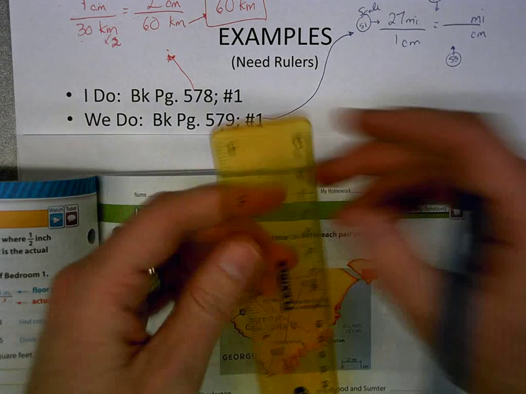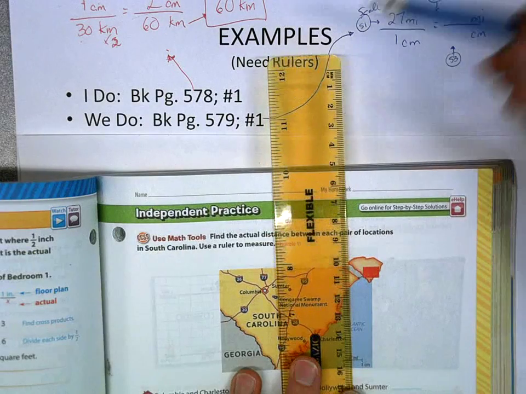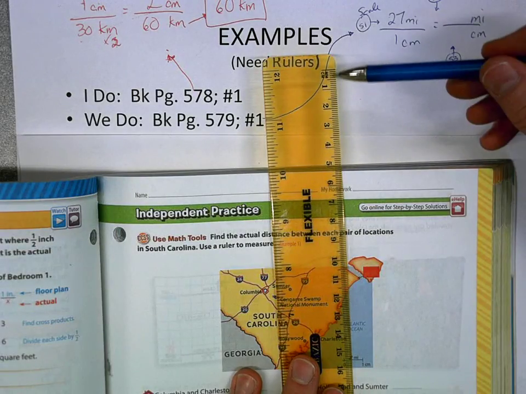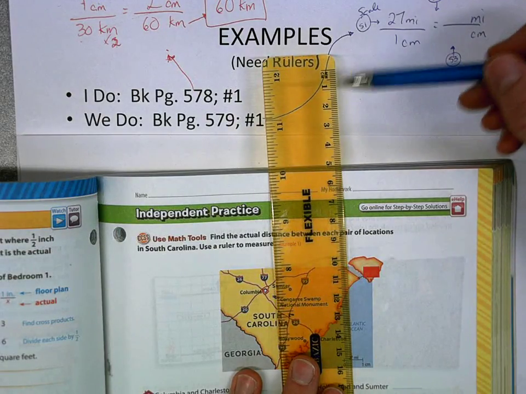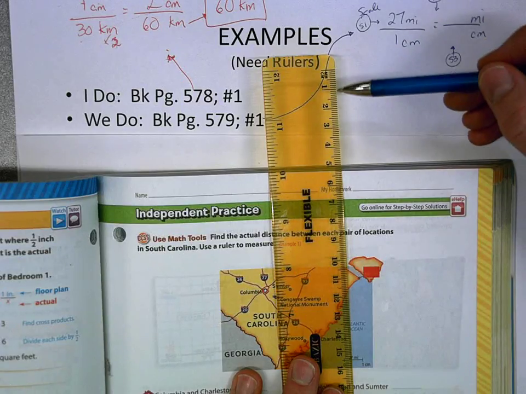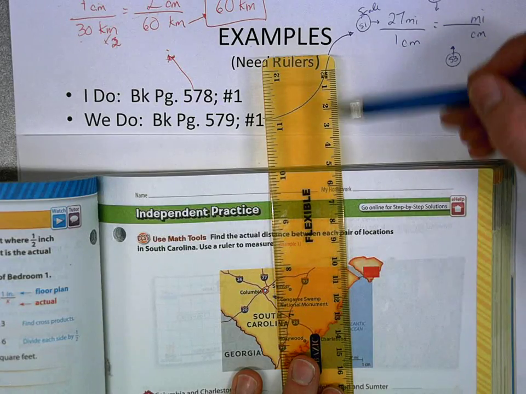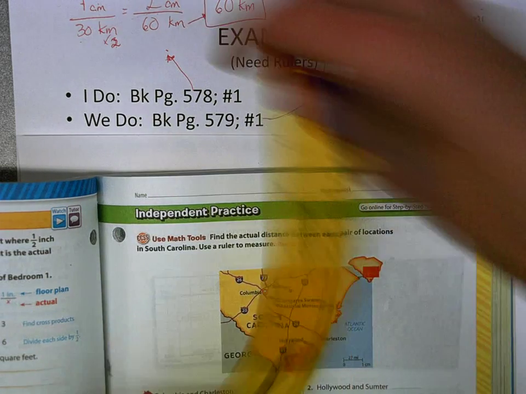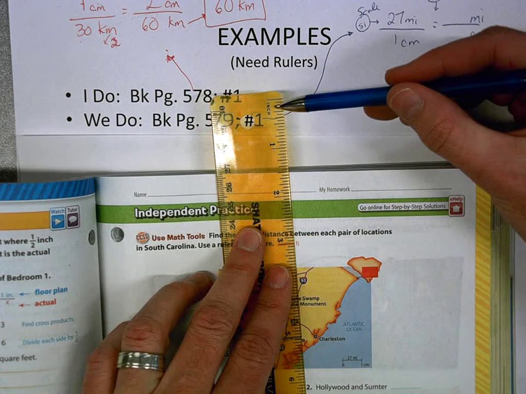On most rulers, not all, but on most rulers, you're going to have 2 different types of measurement. In this case, this ruler has millimeters and centimeters. So each number is a centimeter, each little line's a millimeter. But this is basically metric measurement, all in centimeters. However, on the other side, if you flip it around, it will tell you these are customary units.